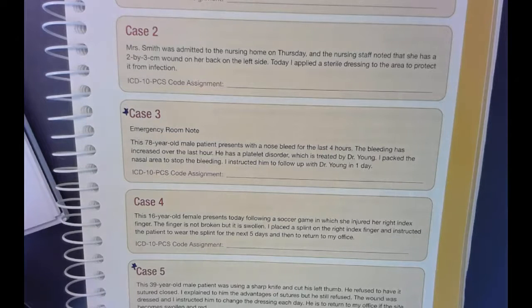The bleeding has increased over the last hour. He has a platelet disorder, which means that he doesn't clot well, which is treated by Dr. Young. So the doctor says that he packed the nasal area to stop the bleeding and instructed the patient to follow up with Dr. Young in 1 day.